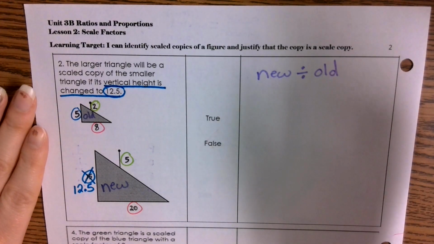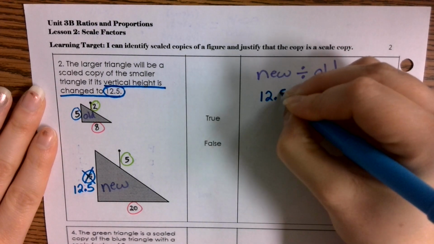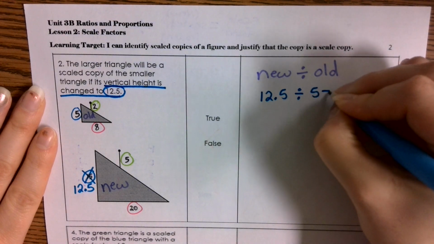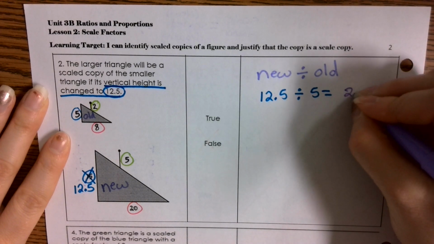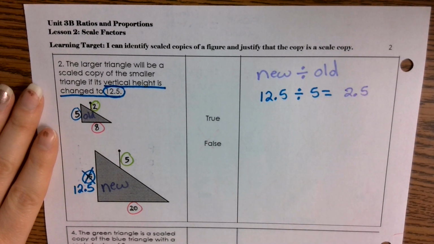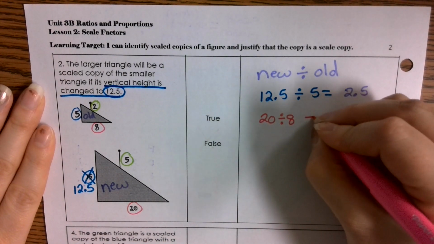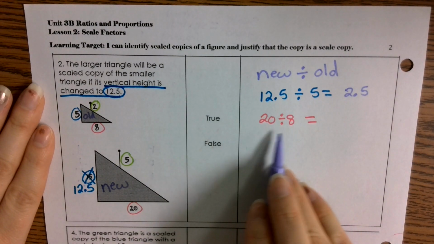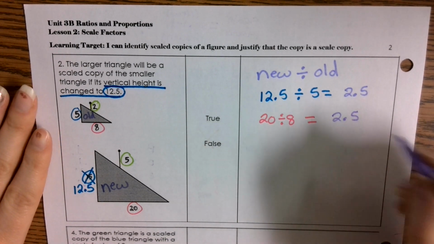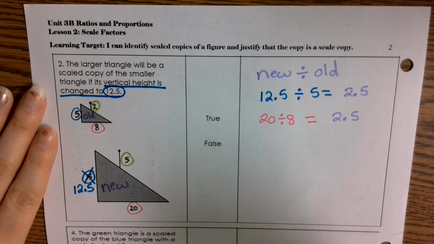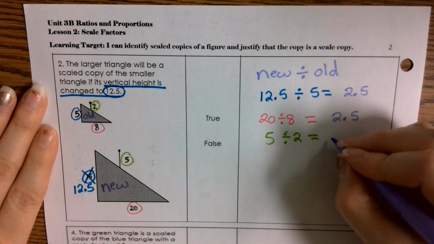So we're going to take 12.5 and we're going to divide it by 5. If we do 12.5 divided by 5, we're going to get 2.5 or 5 over 2. Then we're going to take 20 and divide it by 8. When we do 20 divided by 8, we're going to get 2.5. Then when we take 5 and divide it by 2, it also comes out to 2.5.